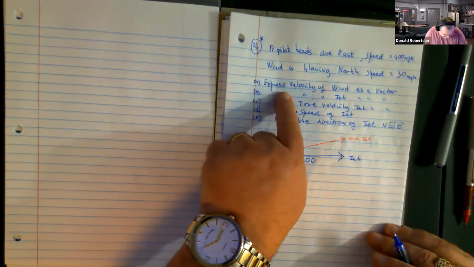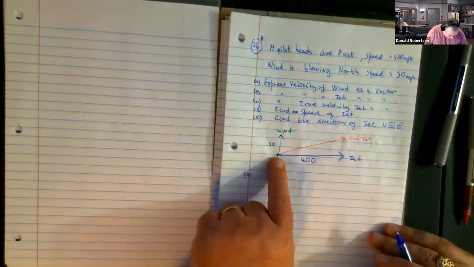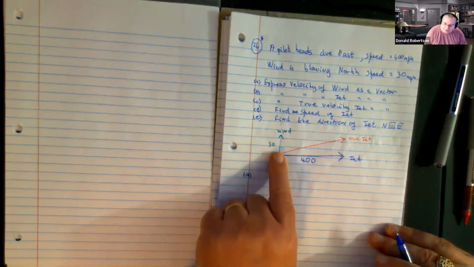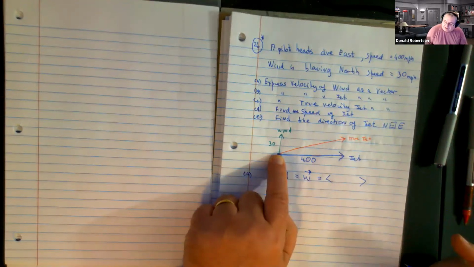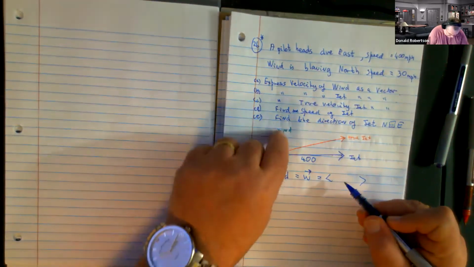So, question A, express the velocity of the wind as a vector. Now, the wind is going straight north at 30 miles an hour. So the wind is a vector. Let's call it W for short. Straight up 30. What does that look like as 2 components in a vector? 0, 30. There you go.